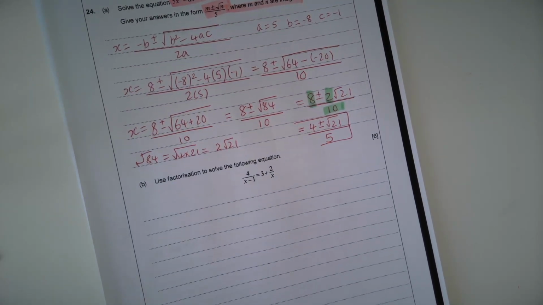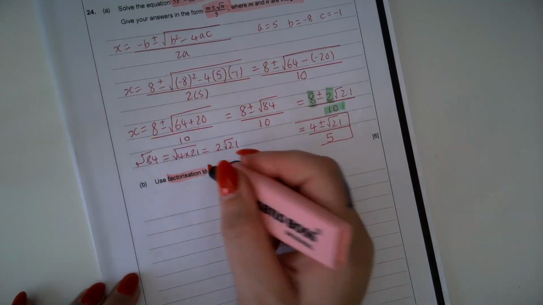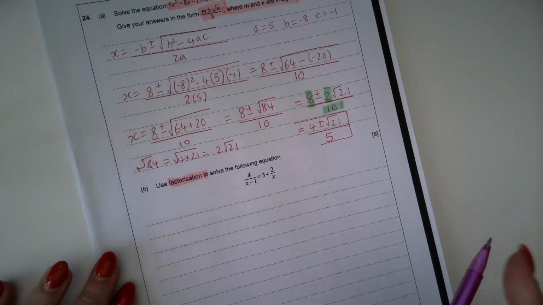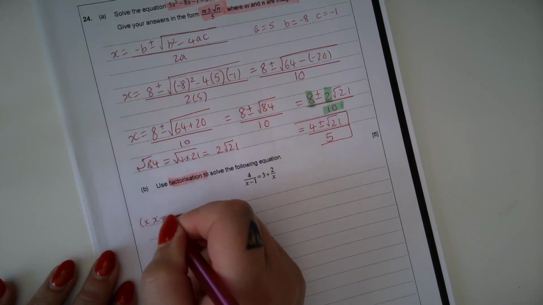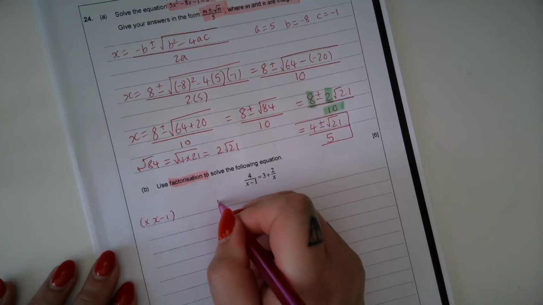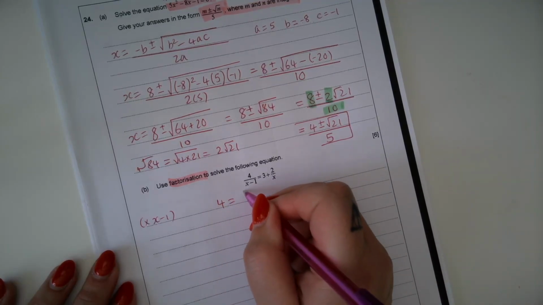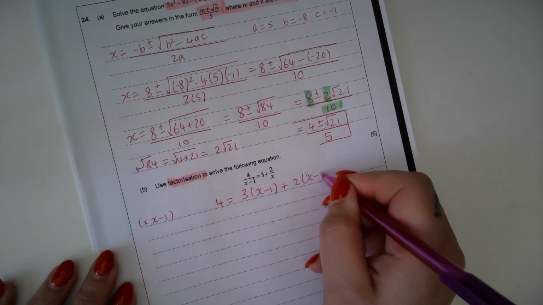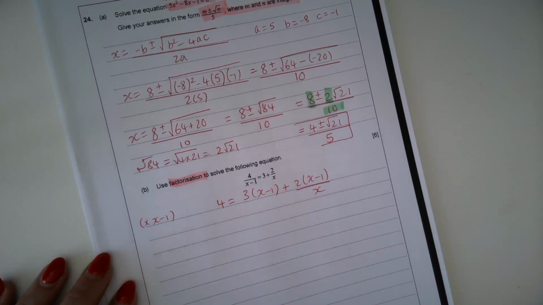Okay, part B, use factorisation to solve the following equation. So it's telling us we're going to factorise, but we need to rearrange and manipulate this a little bit because we want to factorise it. It needs to be in a better form than that. It needs to be a little bit less messy. So the first thing I'm going to do is multiply both sides by x subtract 1 to eliminate this fraction on the left-hand side. So 4 equals 3 times x subtract 1 plus 2 times x subtract 1 over x.